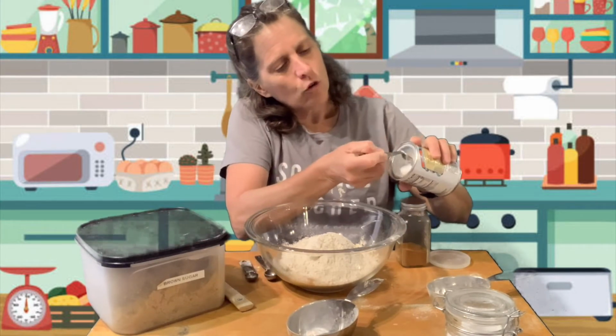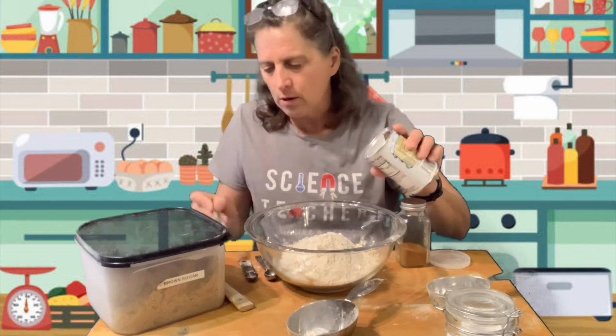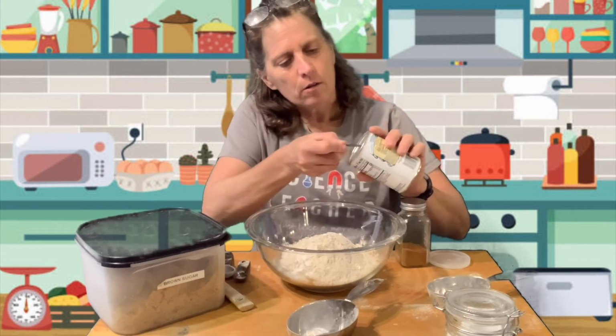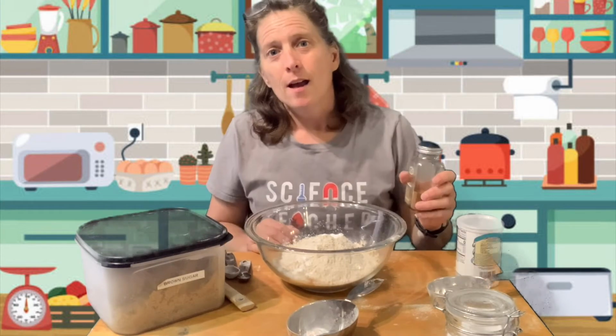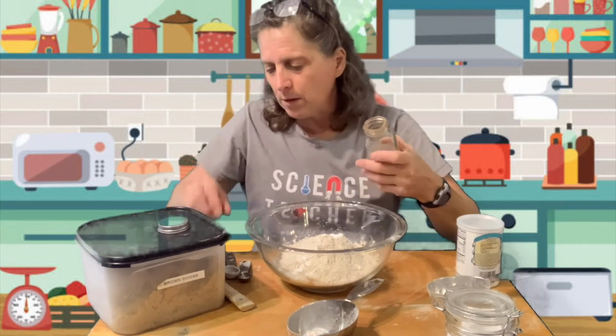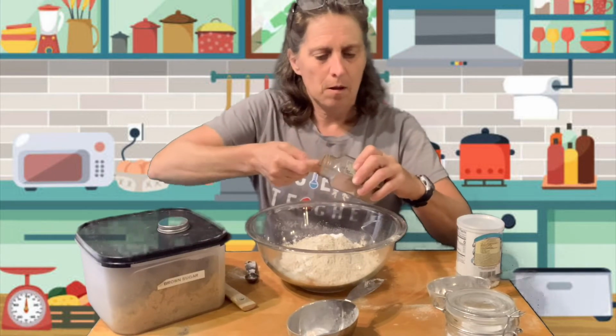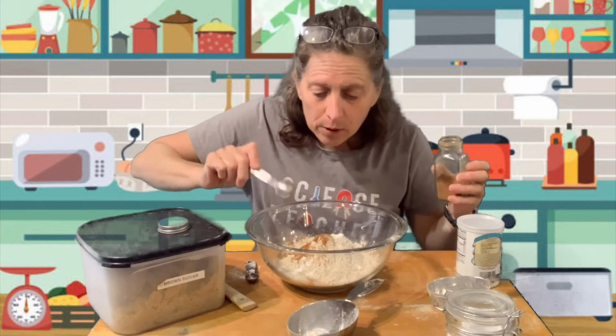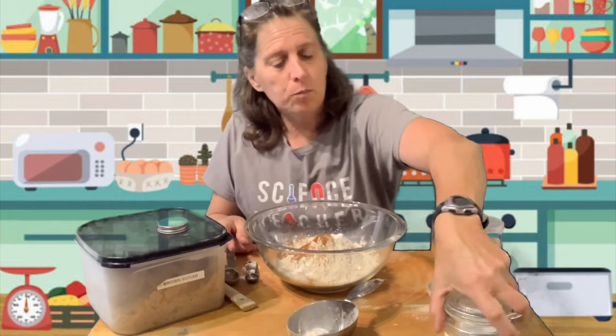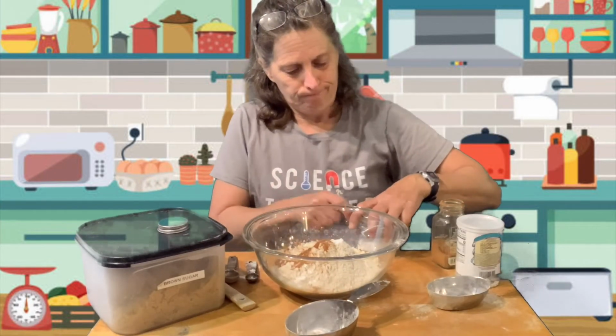Next, I need 1.5 teaspoons of baking powder, my leavening agent. Gonna scrape it on the top there. There's 1. There's a half. I need 1 teaspoon of my ground cinnamon. Use my same spoon. Hopefully it's not too messy. In that goes. This is getting very pretty. 1/4 teaspoon of my salt. There we go.